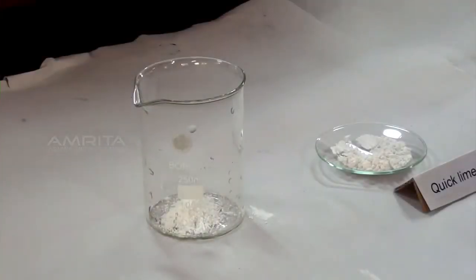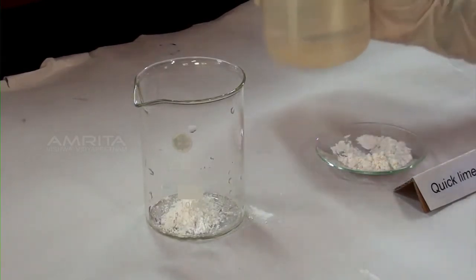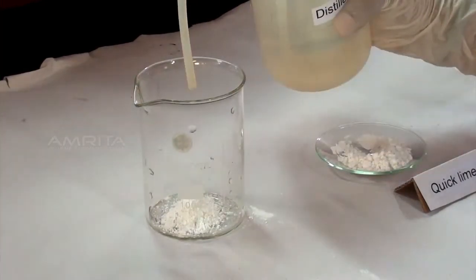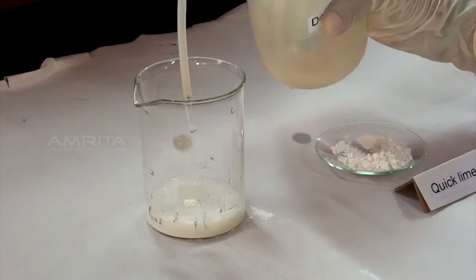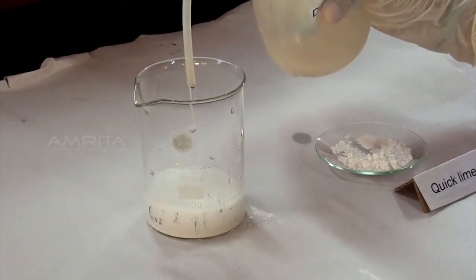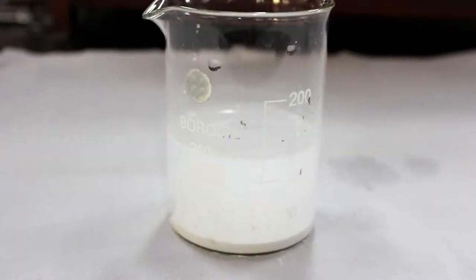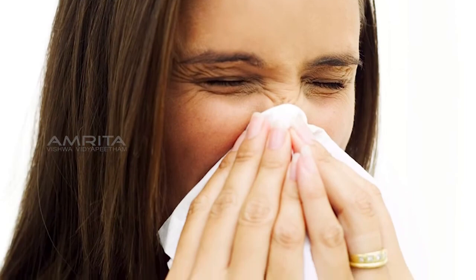Precautions: always pour water into a small quantity of quicklime taken in a beaker. Never put quicklime directly into the water as it may cause the water to splash out. Avoid inhalation of quicklime as it may cause coughing or sneezing.